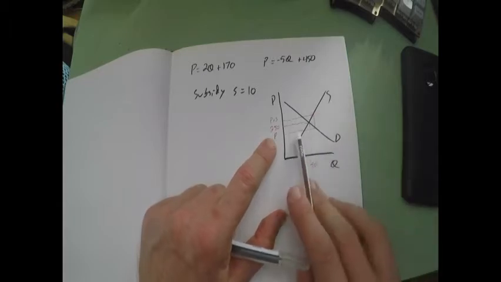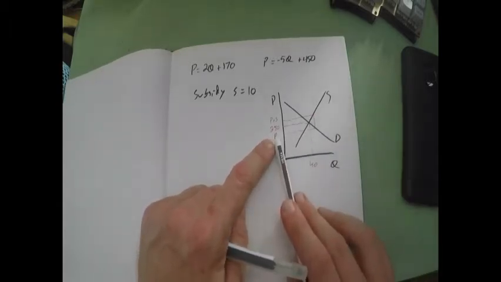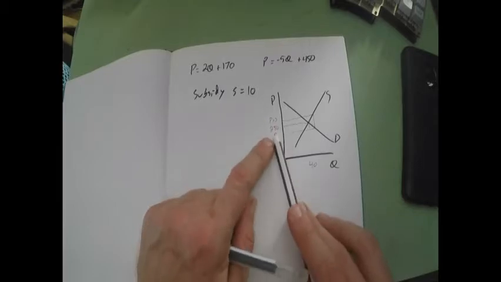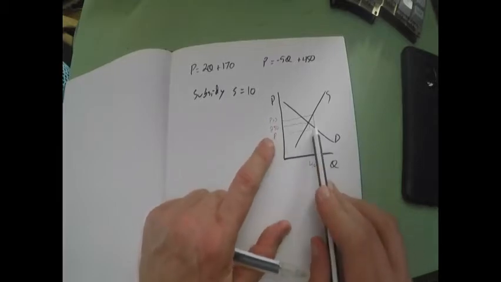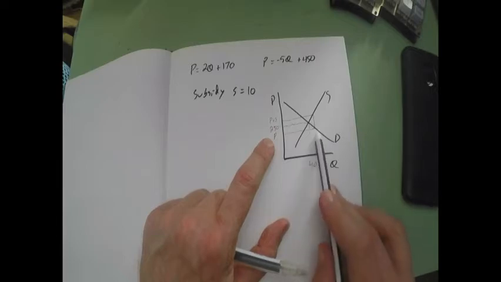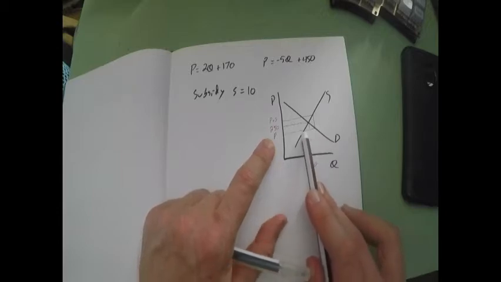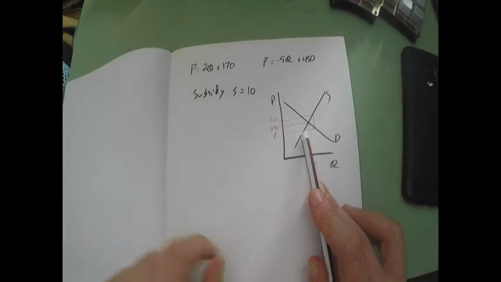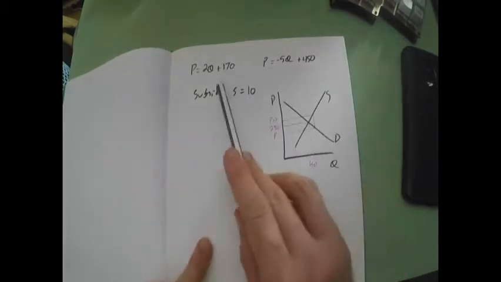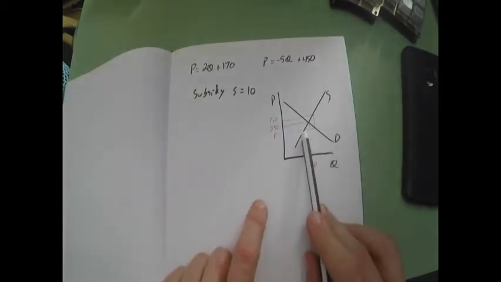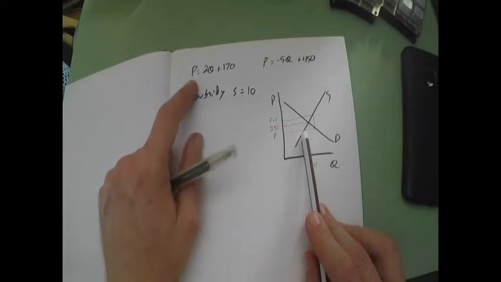So notice we've got some price. Let's just call it $245 for now, something a little lower than $250. At $245, buyers are going to want more than 40 units. So far, so good. Nothing crazy there. But at $245, sellers don't want to sell very many units. So if we just push the price down and we don't account for that in our supply curve, at this price, we end up with a low quantity.